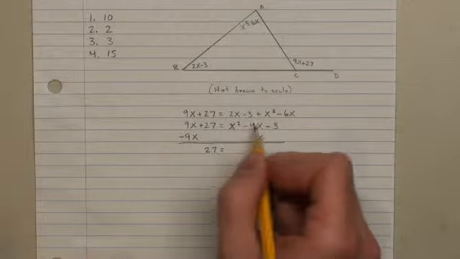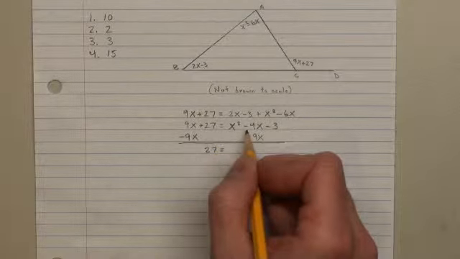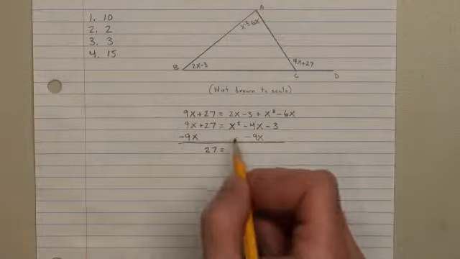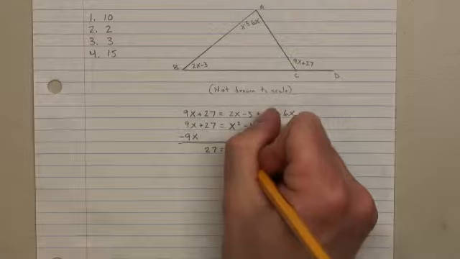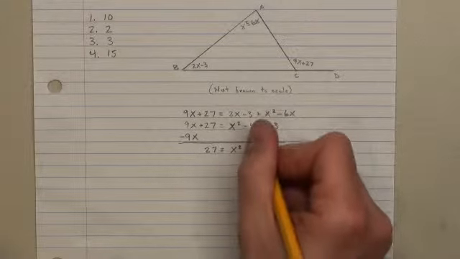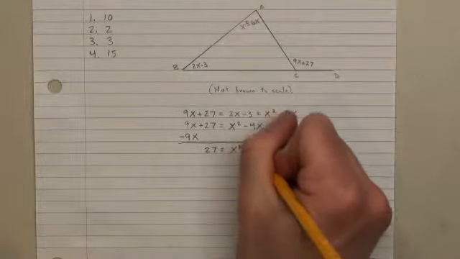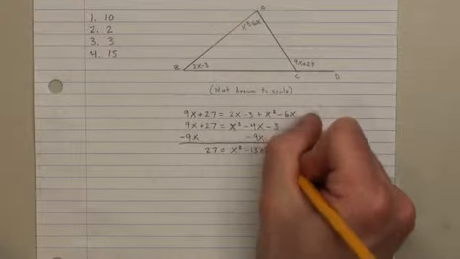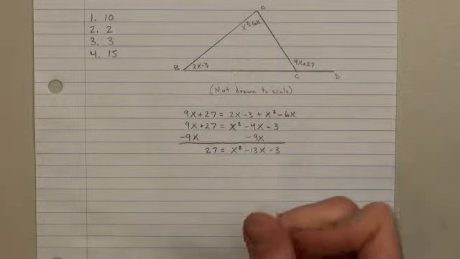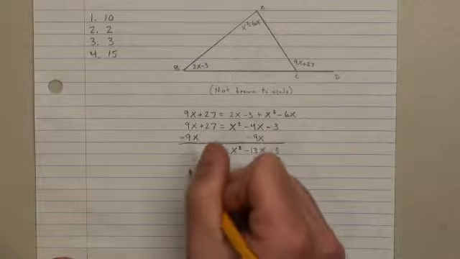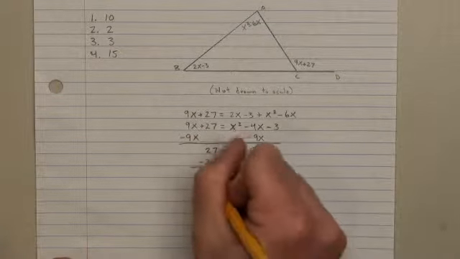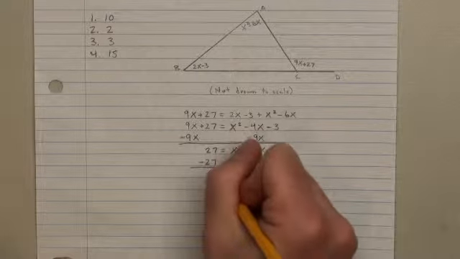Or I could get all the right terms over to the left so that my right side is 0. But it'll be faster for me to do it this way, so this is how I'm going to do it. So I have x squared, a minus 4x and a minus 9x, that's minus 13x, and then I have minus 3. Okay? Now I'm going to subtract 27 from both sides. Now I get 0 on one side, that's what I want.